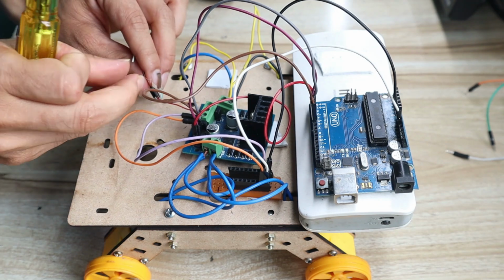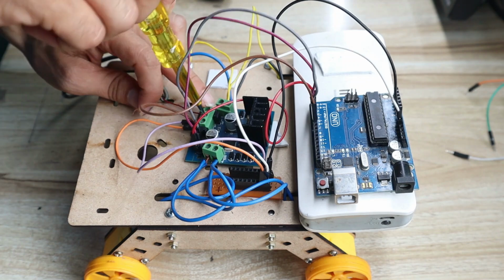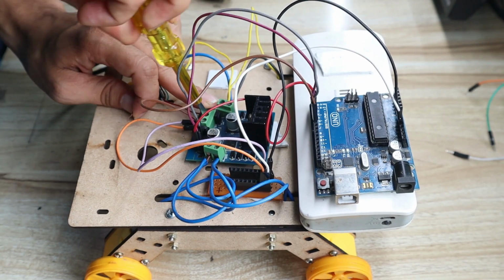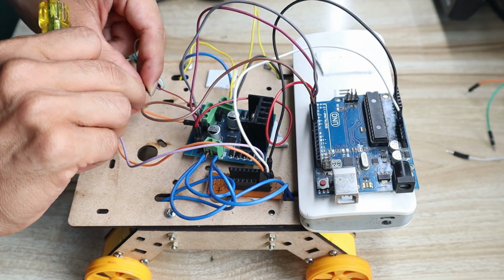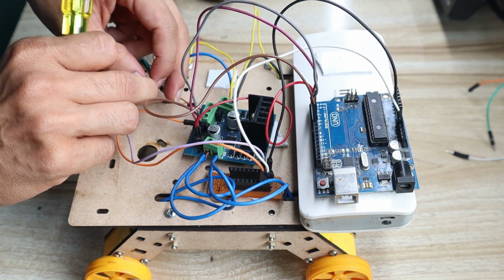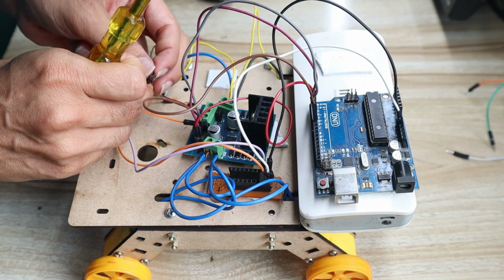And this ground pin should be connected again to the middle pin. There is already a ground from the Arduino there, just plug it out and take the common ground. So there should be 2 ground pins, one from the power supply and one from the Arduino.